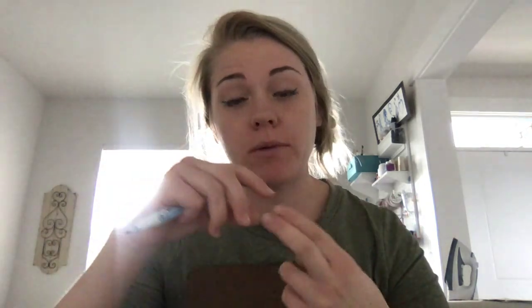Okay, so we learned about the volume of a cylinder, which is like a soda can. We learned about the volume of a cone, which is a cone. Today we're going to learn about the volume of a sphere. So a sphere is a round ball.